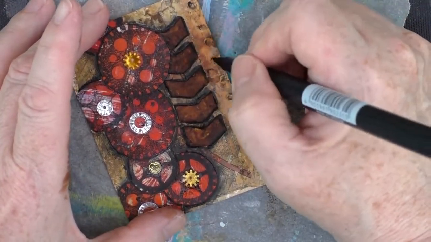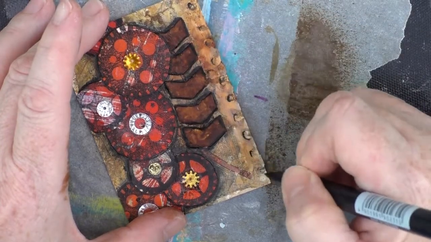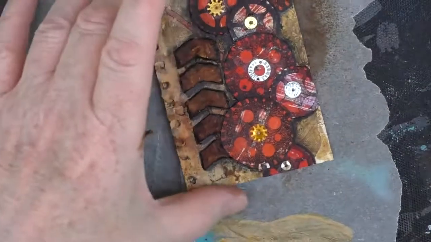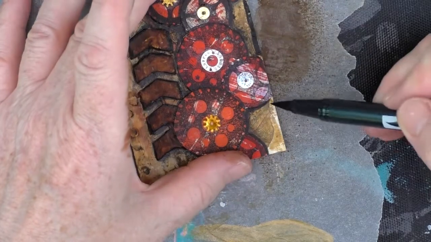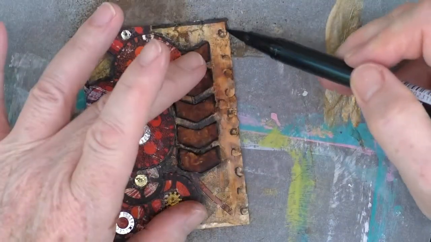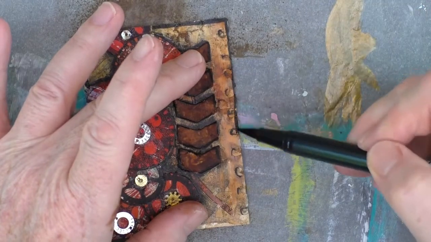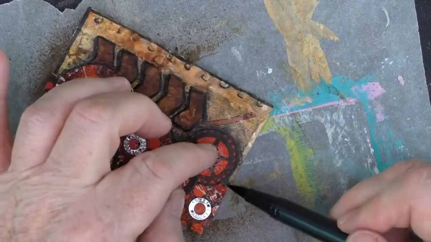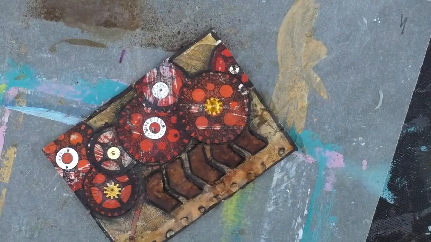And even going back into the torn edge. I then just take the Tombow and outline the edge, and what I'll do in a moment is take the paintbrush and just smooth that out a little bit, blend it out a little bit.